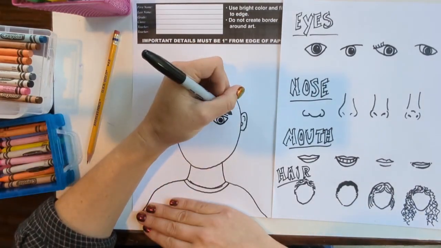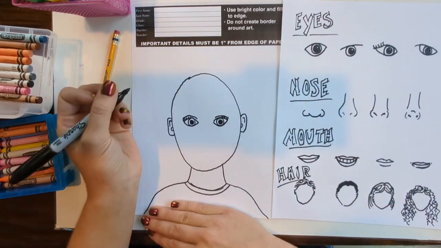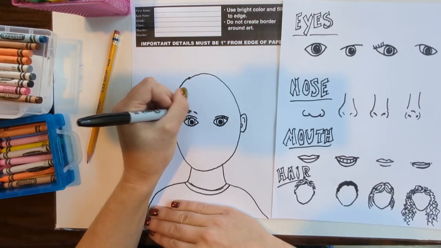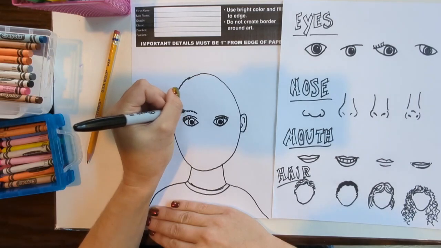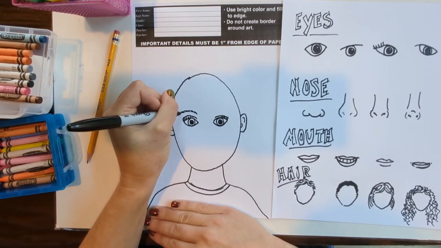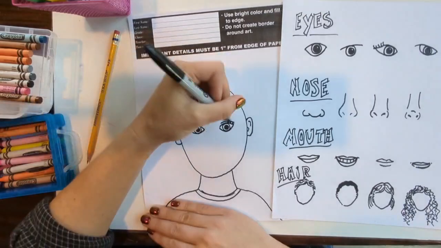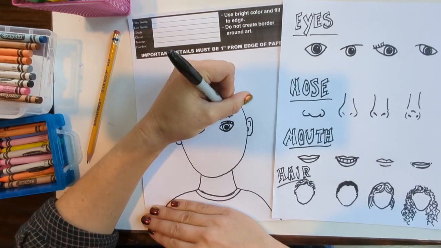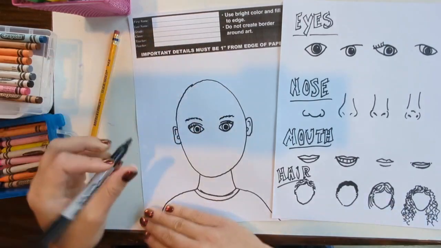So some over here. Now I'm going to add eyebrows, which are pretty simple. They're just like thin little wispy lines that follow the arch of your eye. So just a couple there, and then some more thin lines here. And now I have my eyebrows.